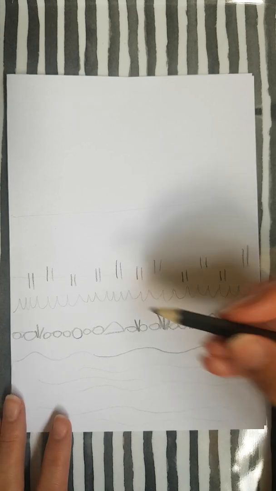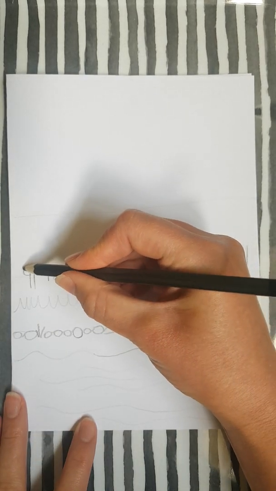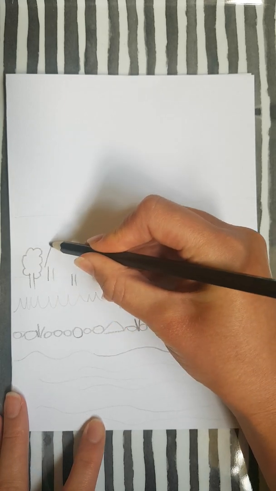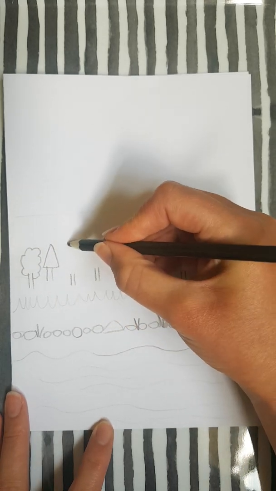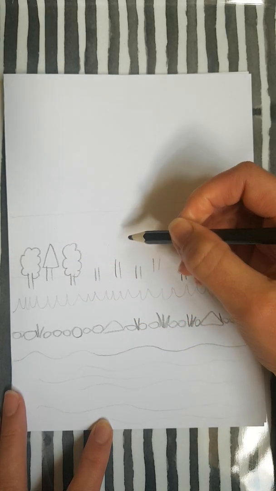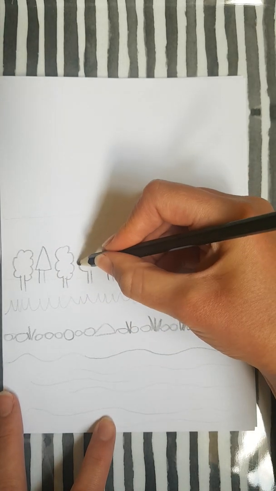So they're the trunks of the trees, and then you can mix it up with either curved lines for the leaves going round, or you could do diagonal lines for the trees. They don't have to all be the same.